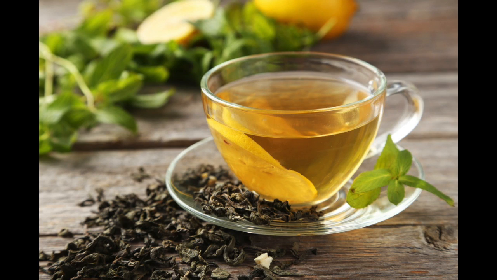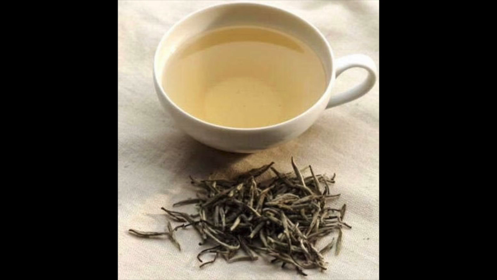3. Green tea, which is only allowed to wither briefly after being picked. Then it is exposed to extreme heat to prevent further oxidation. 4. White tea, which has no oxidation and is picked from the youngest shoots of the tea plant. It has the most subtle flavor, and the amount of caffeine it produces depends on the amount of time it is allowed to steep.